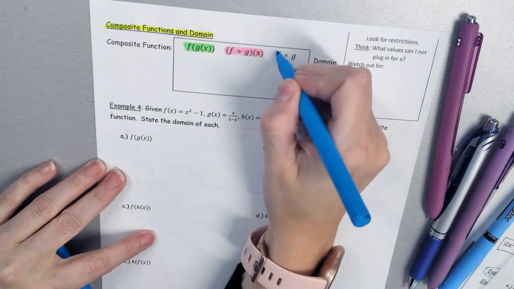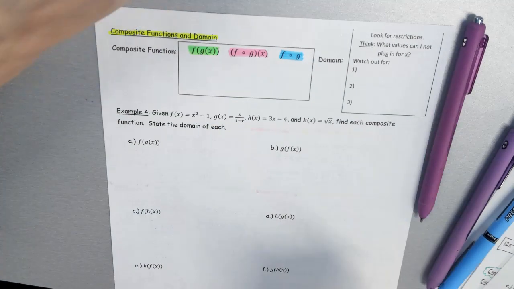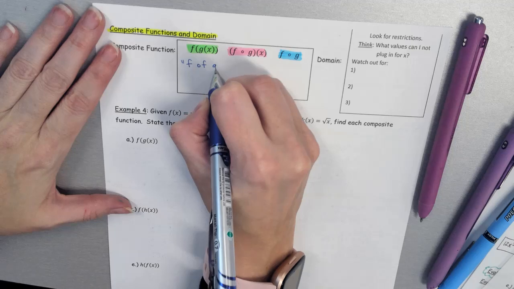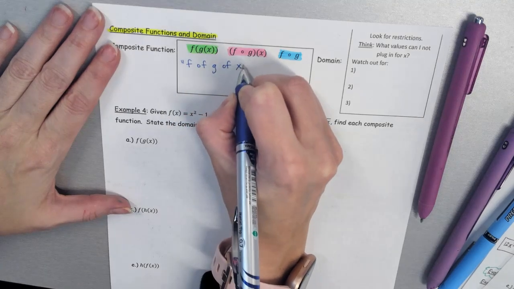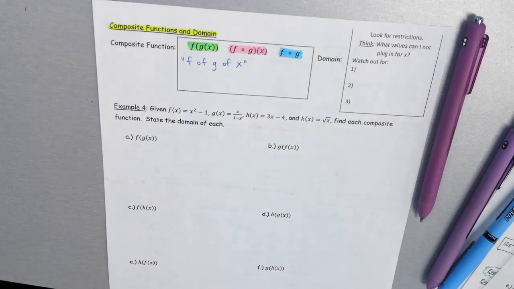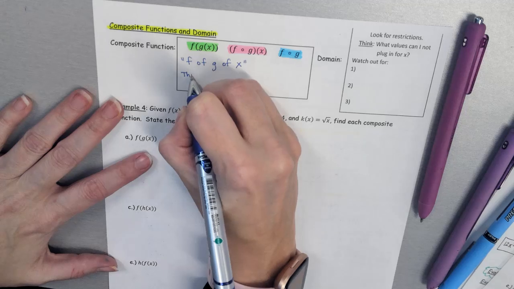So no matter which one of these you have, it's the same process, and we pronounce this f of g of x. That's how we say it. And it's not multiplication. We just saw multiplication was fg of x. This has that of symbol in there. And what this means is we're going to be substituting.